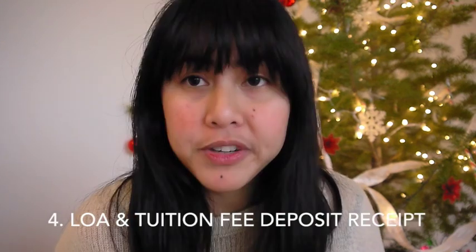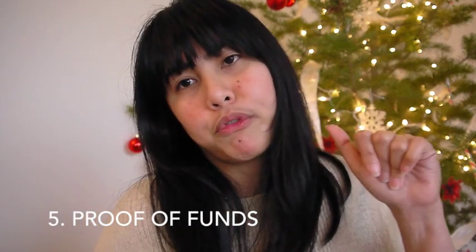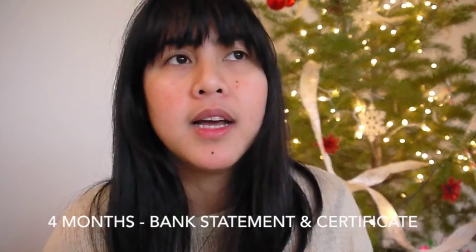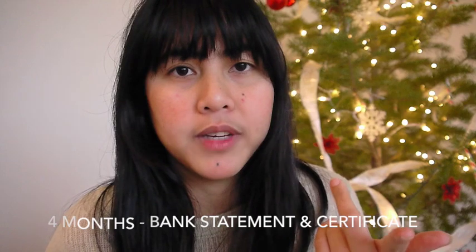Number 4 will be your school documents. That includes your letter of acceptance, and if you have already paid your deposit, then give them a copy as well, because that will affect your proof of funds. Number 5, speaking of proof of funds, you have to provide a 4-month bank statement and a bank certificate.